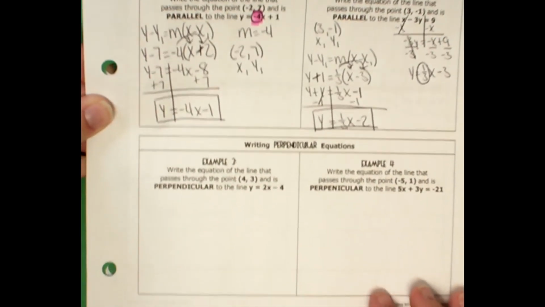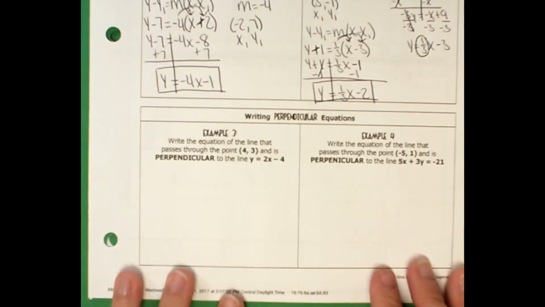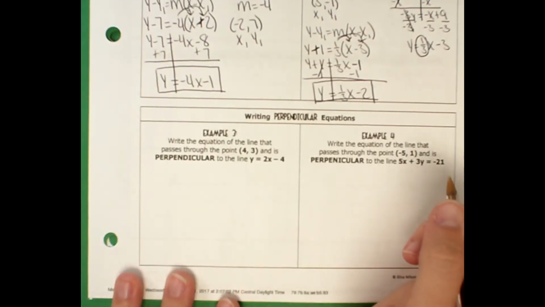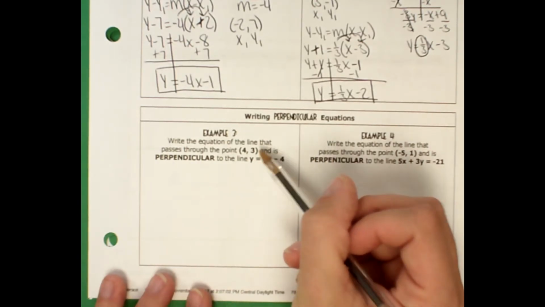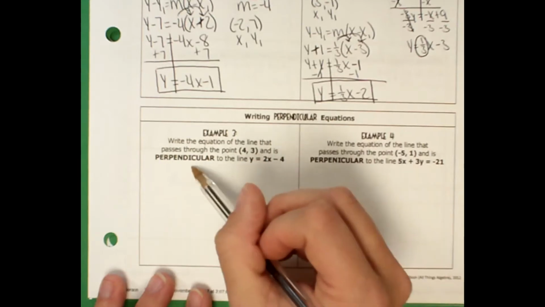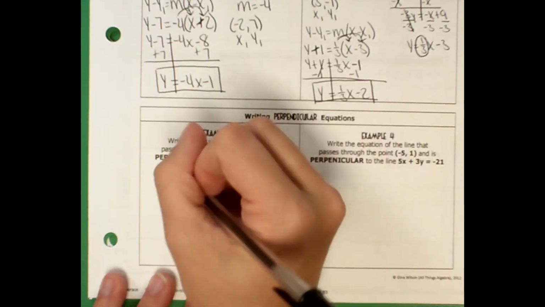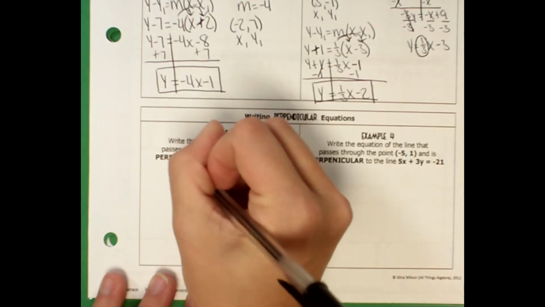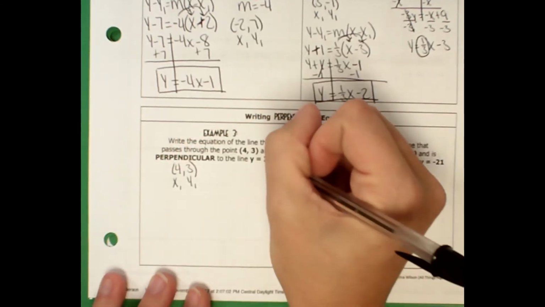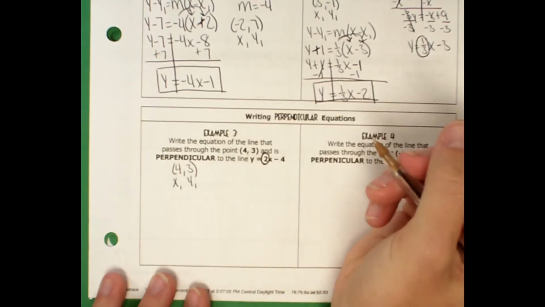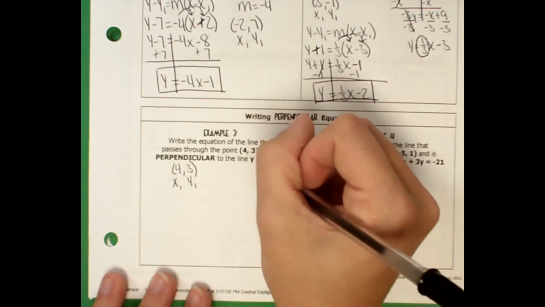So let's look down. Now it wants us to find perpendicular equations. So writing perpendicular equations. Write the equation of a line that passes through the point 4, 3 and is perpendicular to the line y equals 2x minus 4. So my point 4, 3, that's my x1, y1. The original slope was 2, but because I want perpendicular, remember it's the opposite reciprocal.